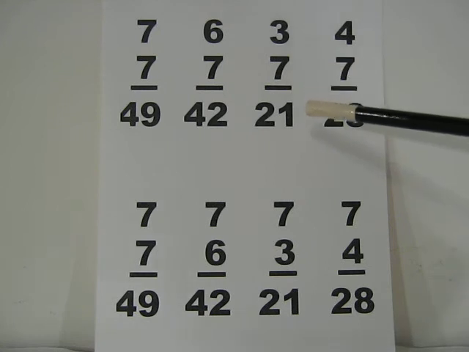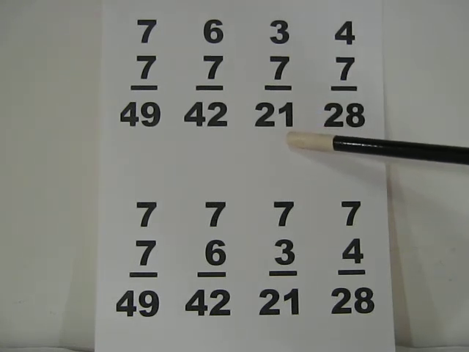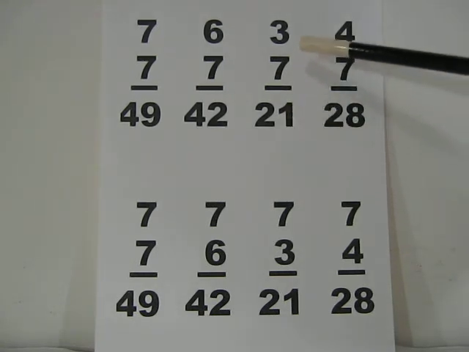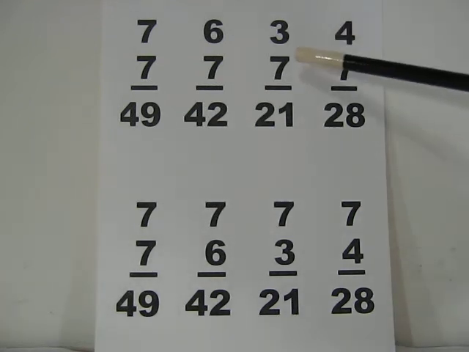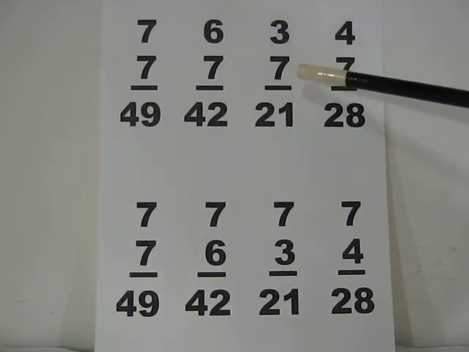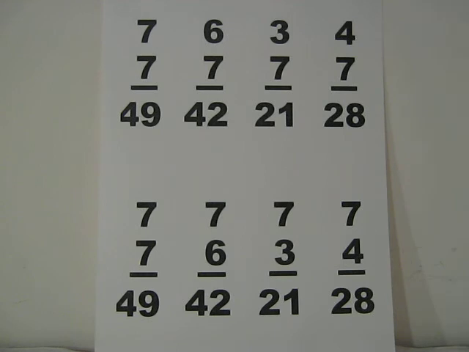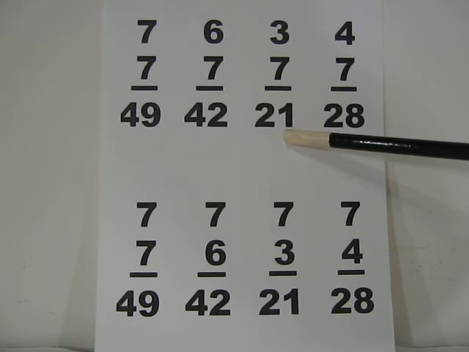Three times 7 is 21. 2 times 7 is 14. And if you add another 7 to 14, you get 21. Football fans think 3 touchdowns and 3 extra points. 7 plus 7 plus 7. 21.